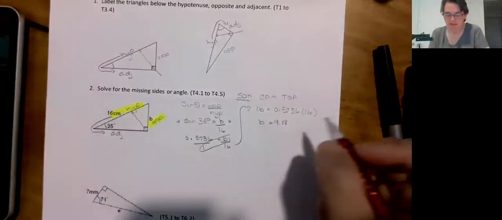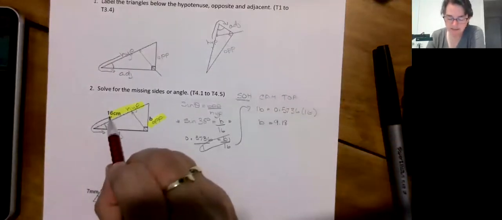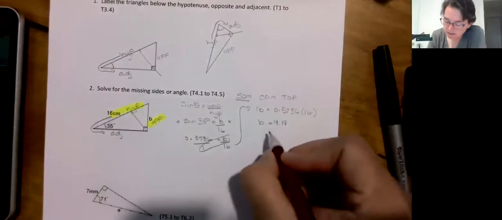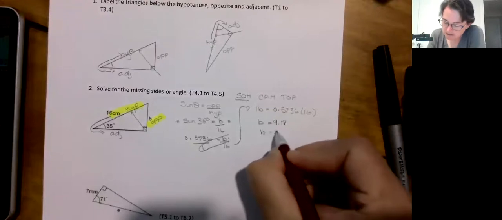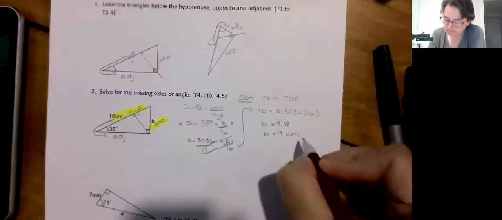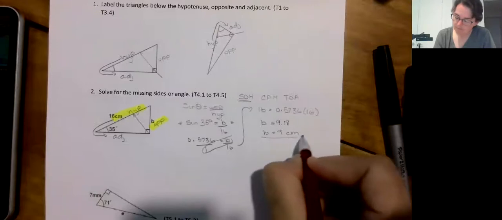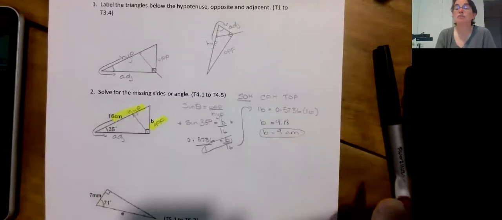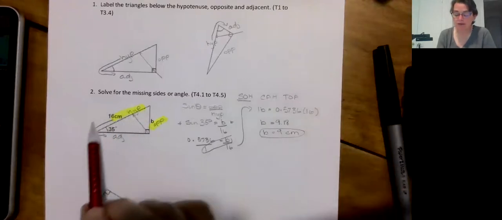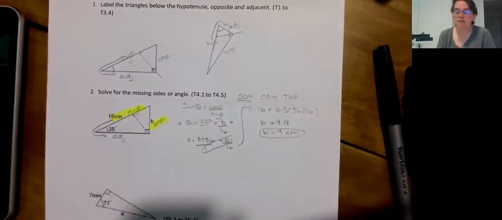Now, let's see what the question says. The question's in centimeters, and it's rounded to the nearest whole number. So I'm going to say b is equal to 9 centimeters. That's my general rule. If there's nothing in the question that tells me how I should round it, I go back to the original and use that as my guide.